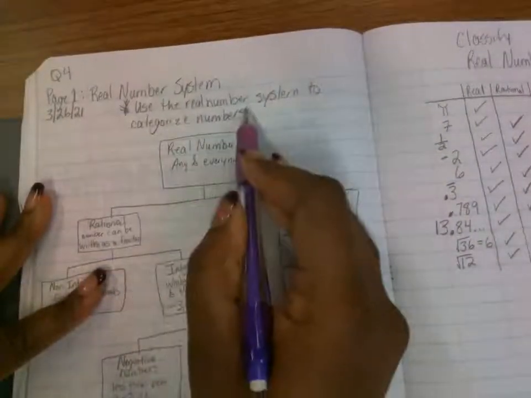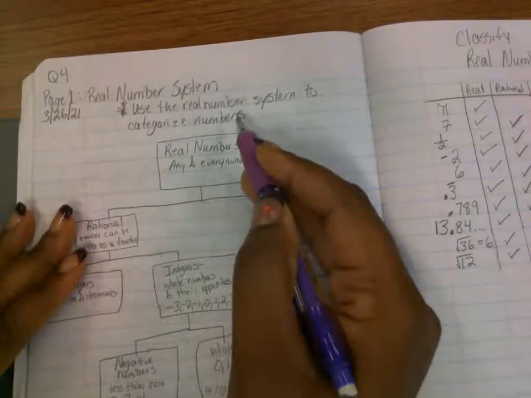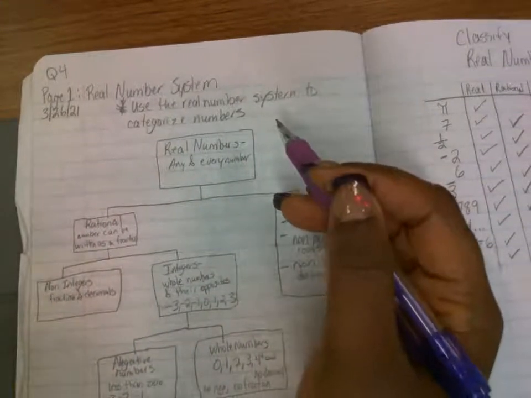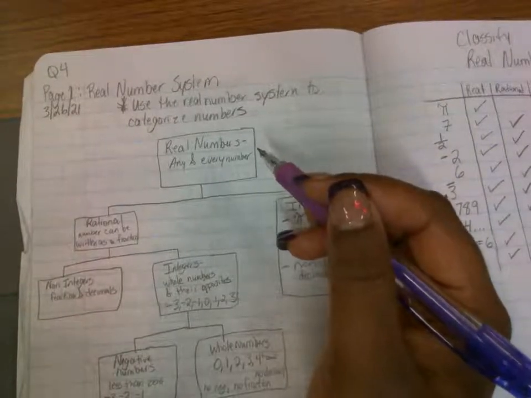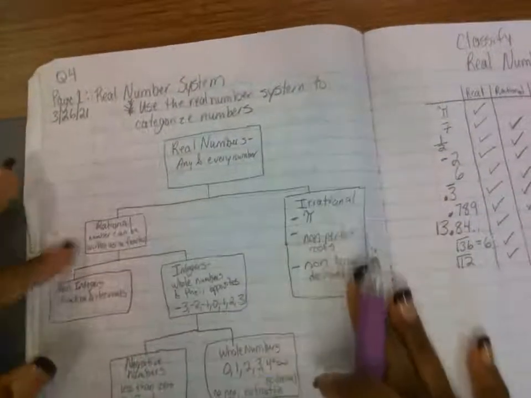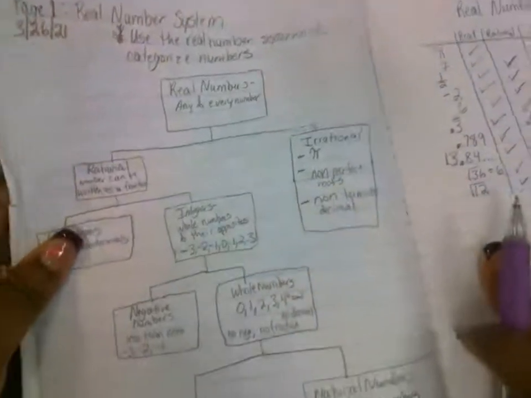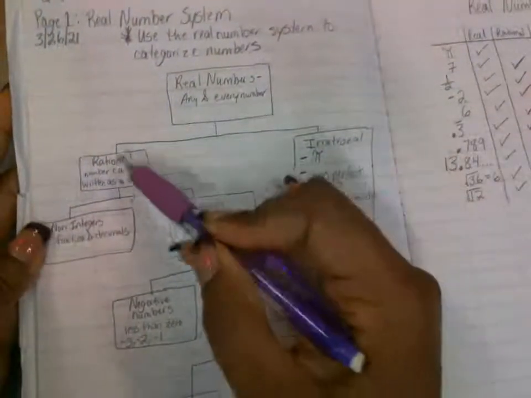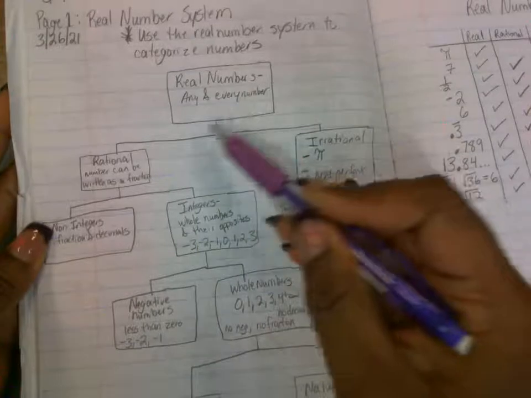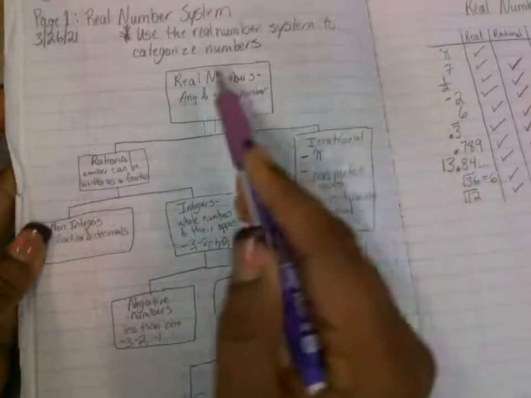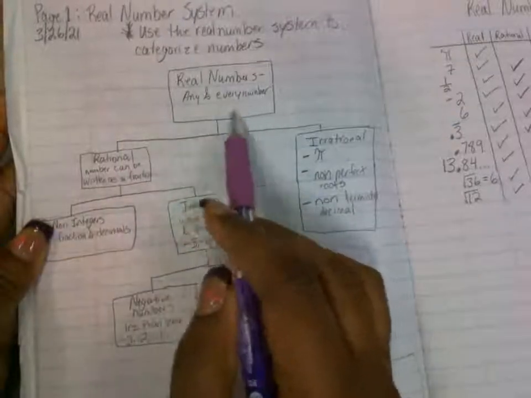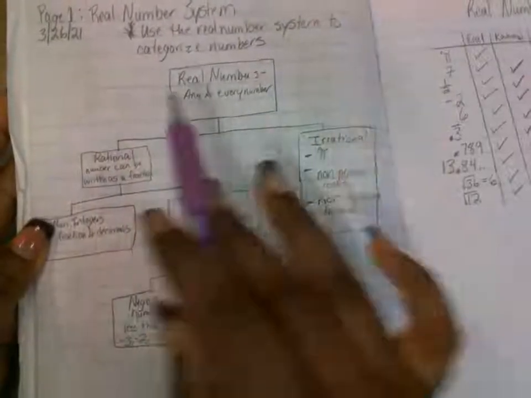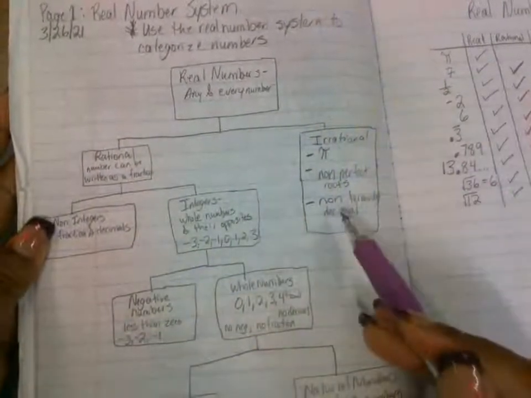The real number system is used to categorize numbers, to put numbers in categories by their characteristics. Here we chose to display that by using what you would call a chart or a graphic organizer. At the top of the chart, we have real numbers. Any and every number is a real number. So every number you can think of is going to be a real number.